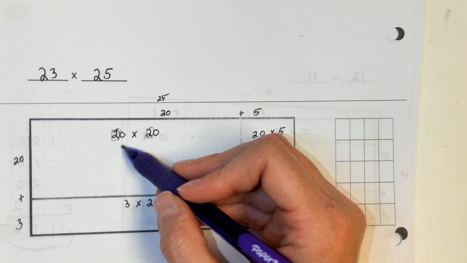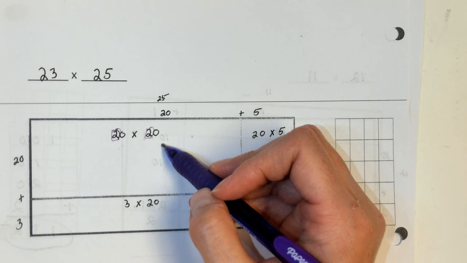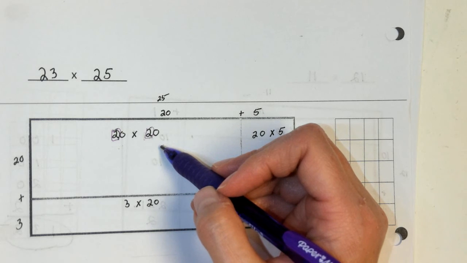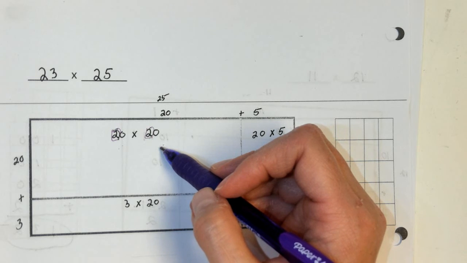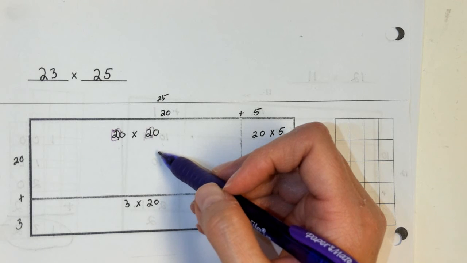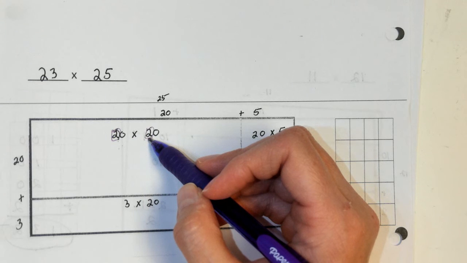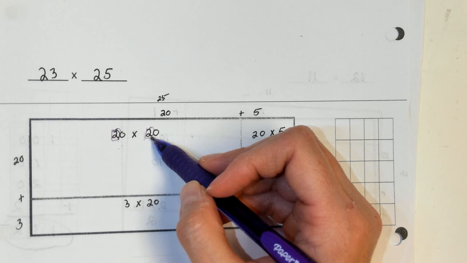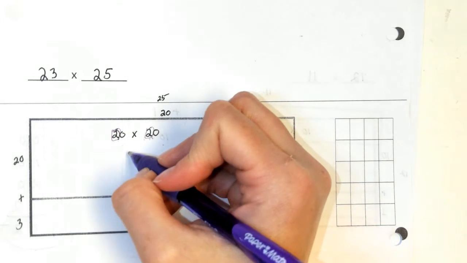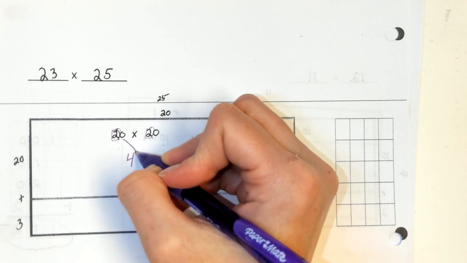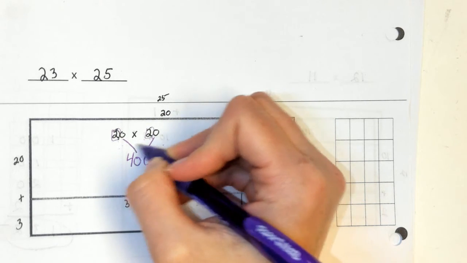All right, so Zitavian, how do I figure out 20 times 20? I've circled my non-zeros, and I'm doing 2 times 2. What's 2 times 2? It's 4. So I multiply the non-zeros, and then I'm going to bring my zeros down. So 20 times 20 is 400.